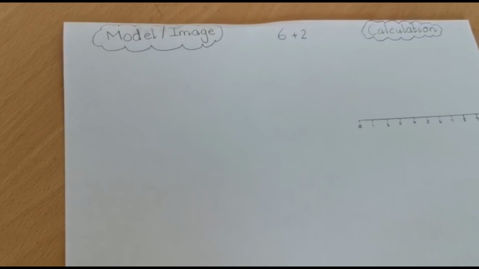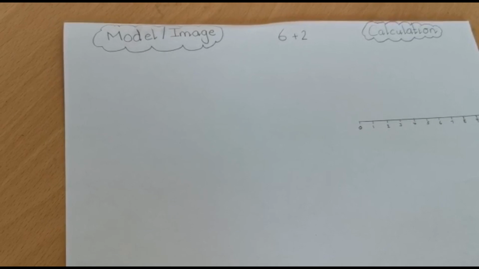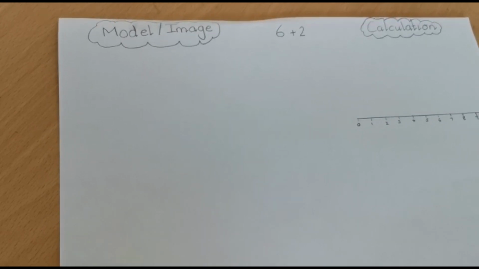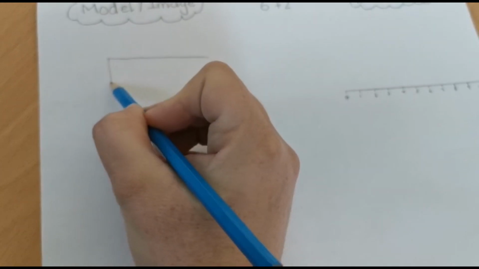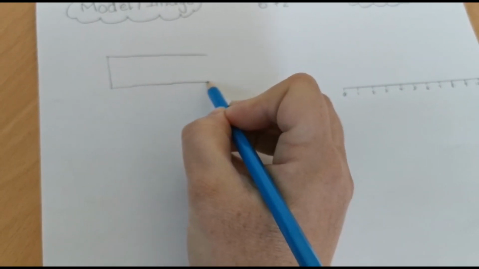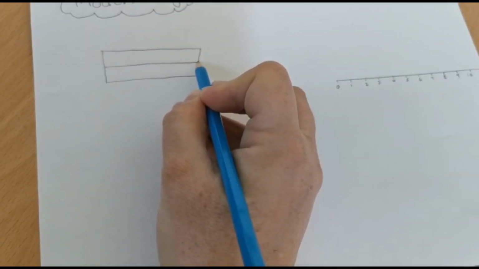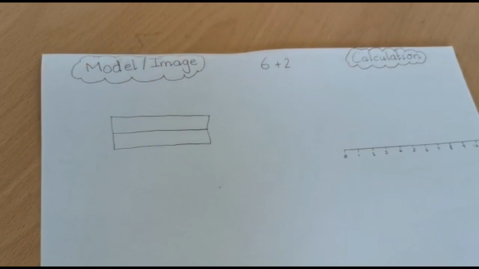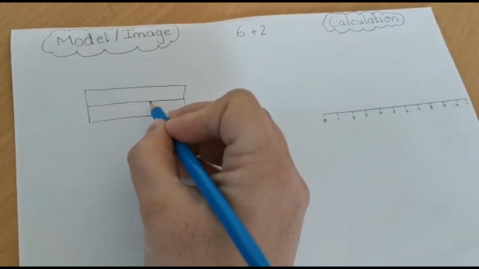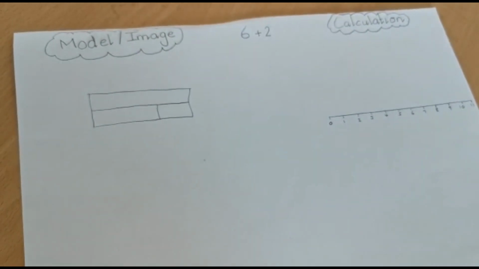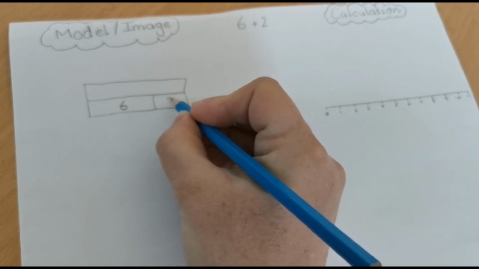So I've got the addition calculation here, 6 add 2. First of all, I'm going to draw a bar model just to show that problem. It doesn't have to be a perfectly drawn bar model, but just to remind you, we've got our bar there. Because we're adding those two parts, the 6 and the 2, I know that 6 is bigger than 2. So I'm going to make my box for the 6 a bit bigger than my box for my 2. So I'm going to write my 6 there and I'm going to write my 2 there.